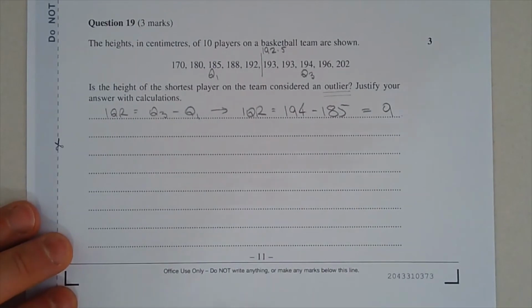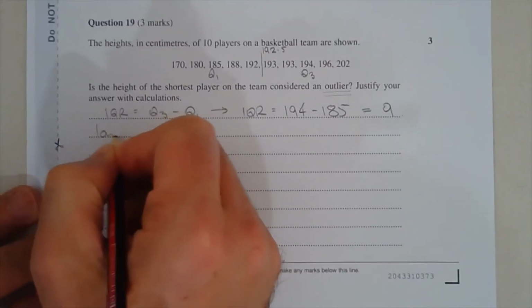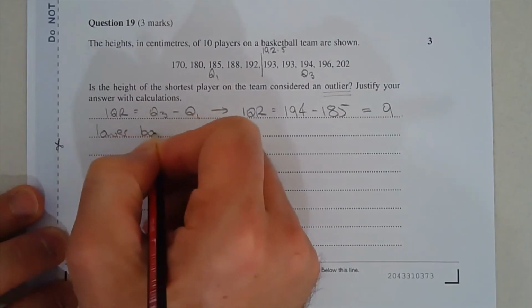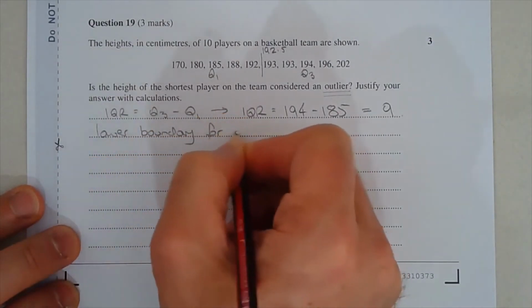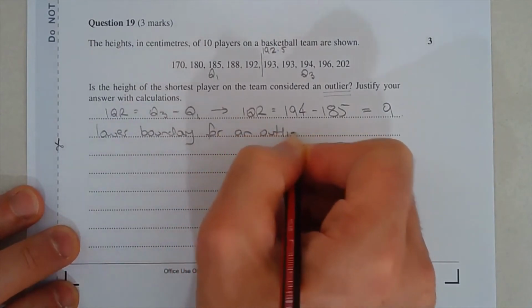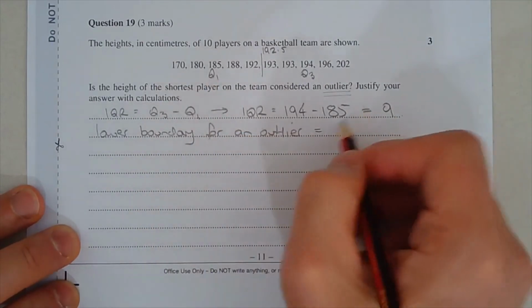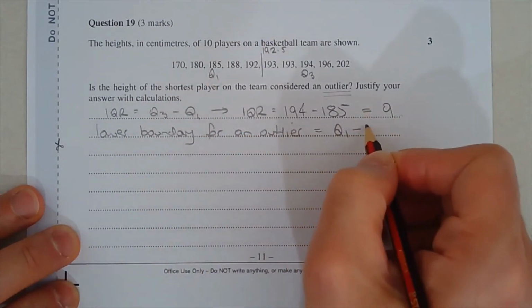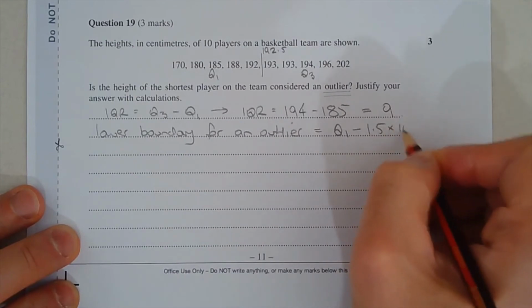Next thing we need to calculate is the lower boundary for an outlier. It's equal to Q1 minus 1.5 multiplied by the interquartile range.